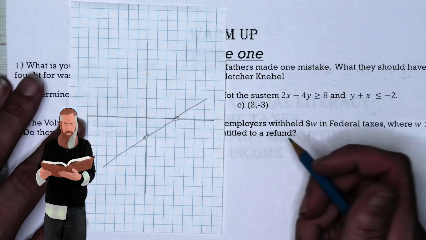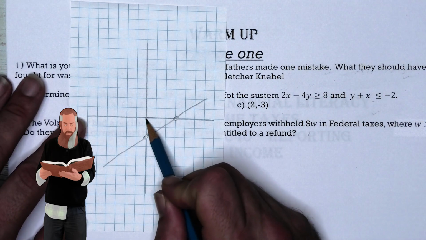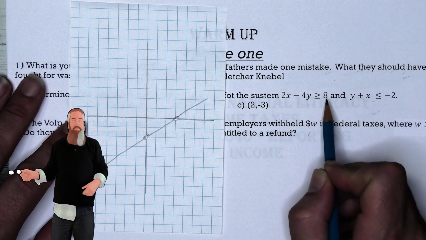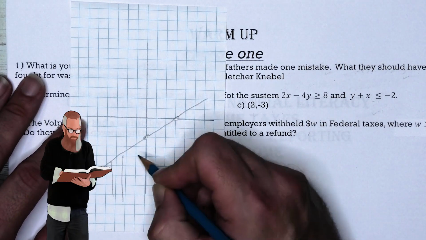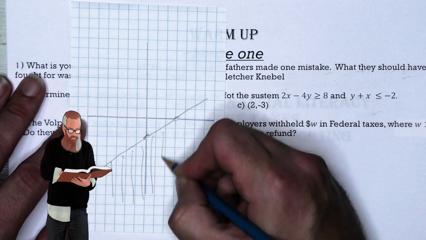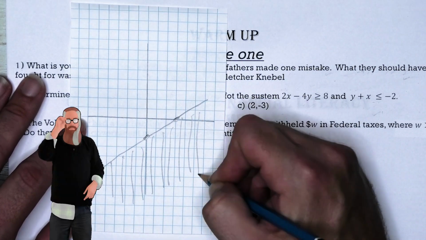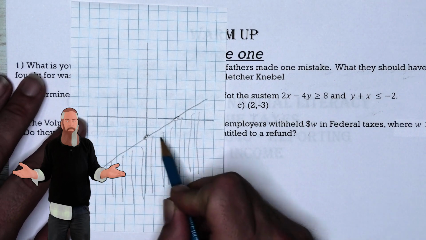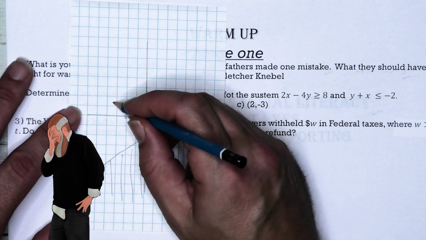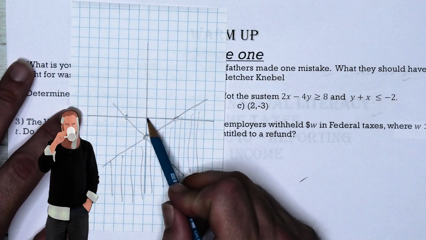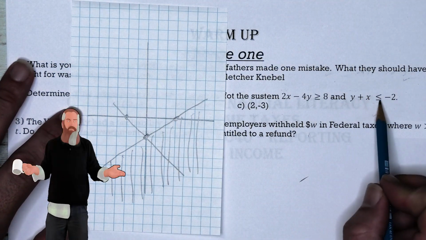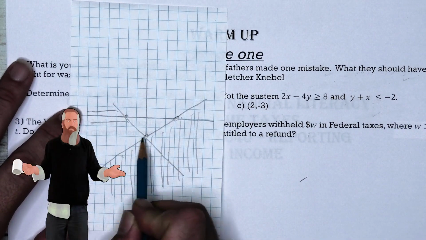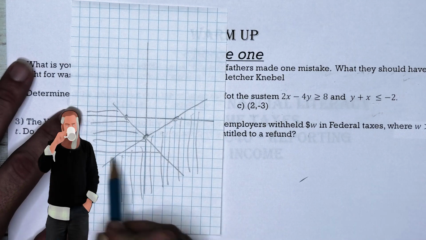This is going to give us a nice straight line. Now the question is, do I shade above or below? So let's ask about 0, 0. 0 is greater than or equal to 8, which is false. So we would shade beneath the line to find all of the answers that are correct for that inequality. If x is 0, then y would be negative 2. If y was 0, then x would be negative 2. So is 0 in the shaded area? Is 0 less than or equal to negative 2? No, it is not. So we would shade on the left side of this line.